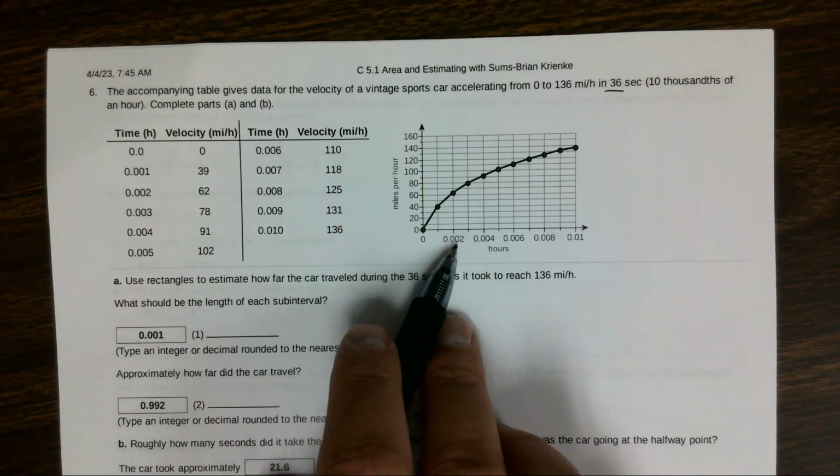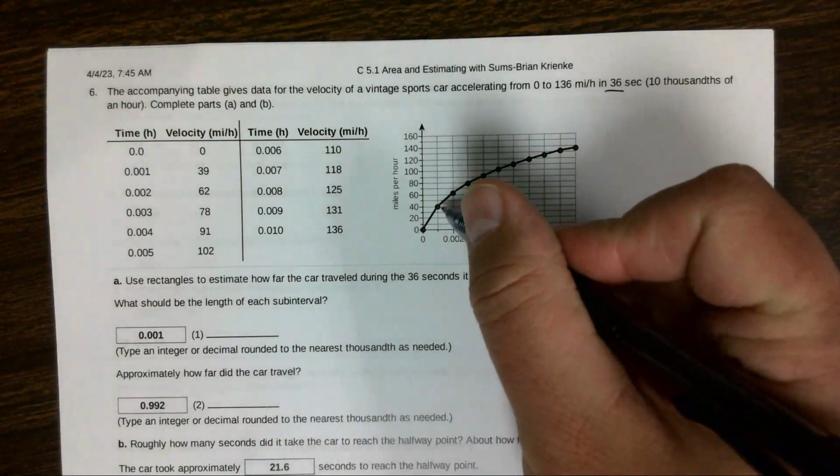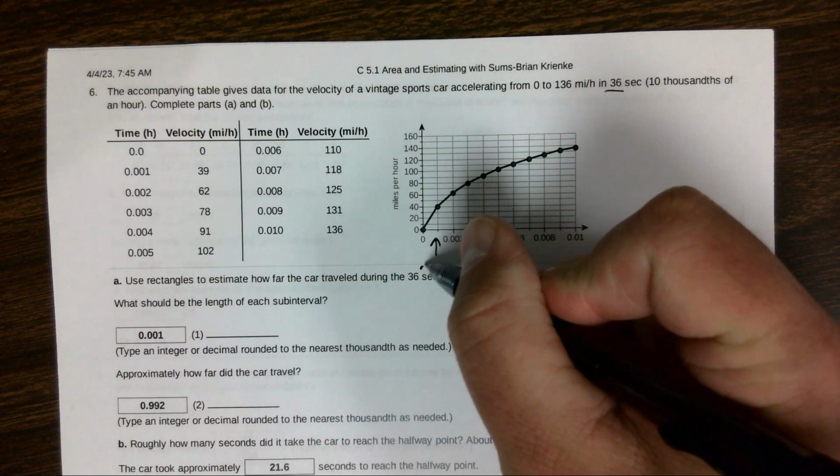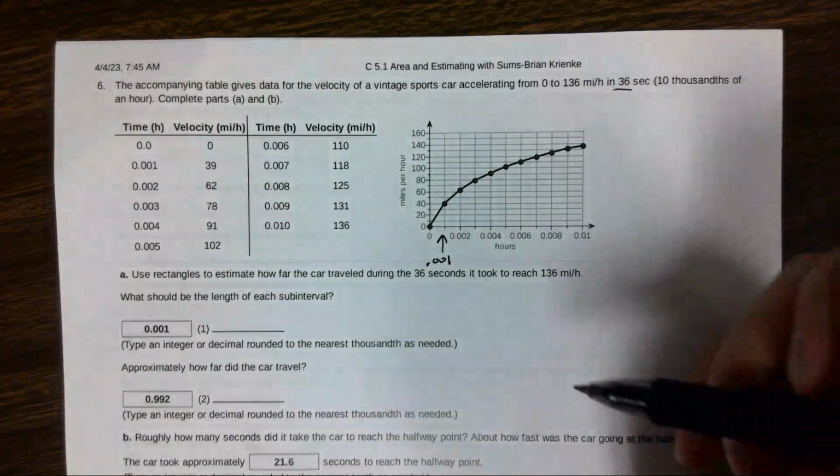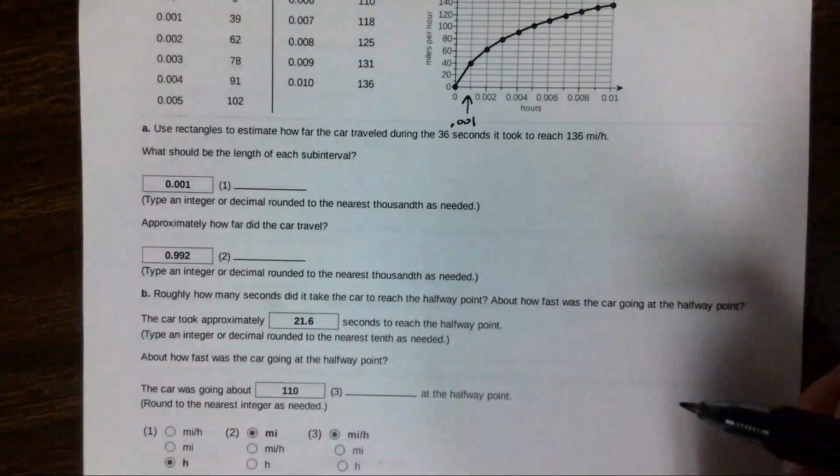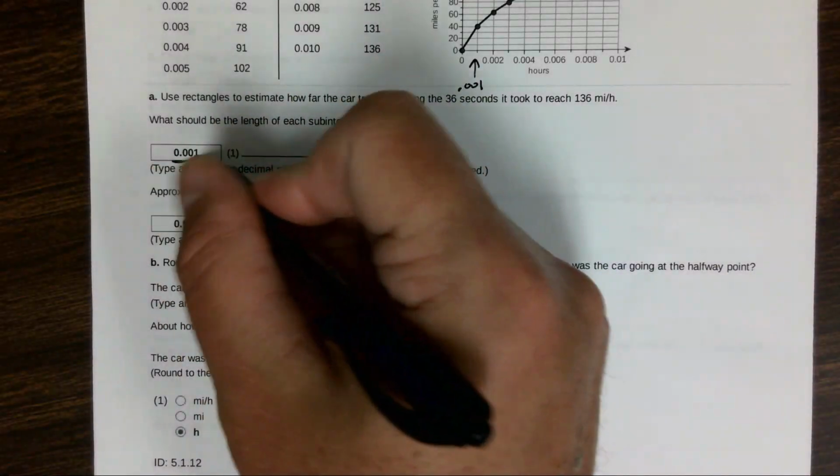Well, based on this being 0.002, the first one would stop at 0.001, and that'd be hours. And so there's your 0.001, and then you put H, which is this one.